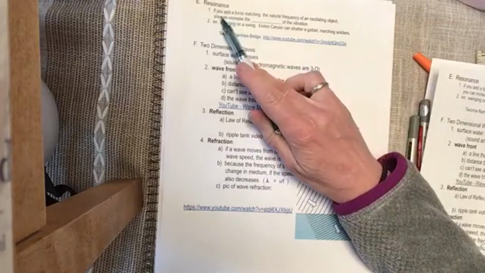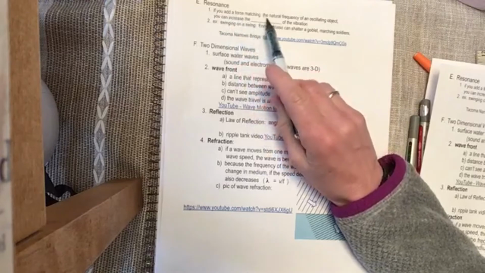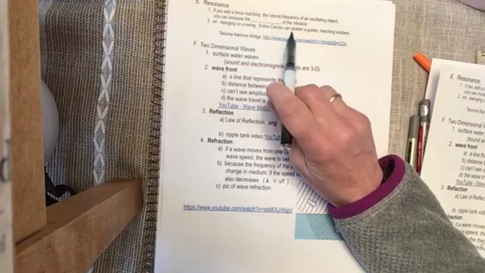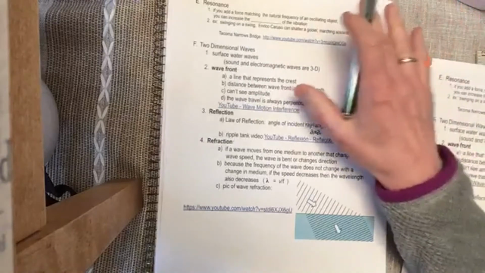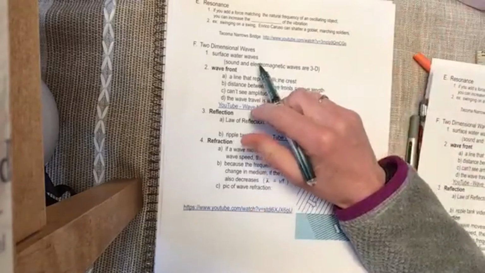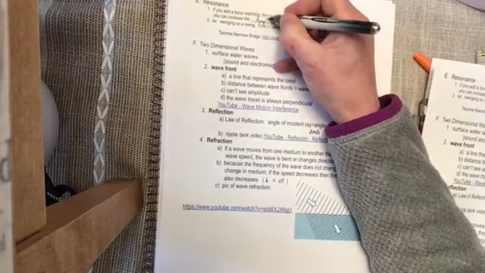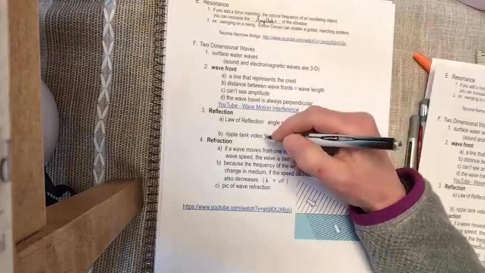Resonance, this is kind of cool. If you add a force matching the natural frequency of an oscillating object, things have this natural kind of bouncy thing that it likes to do, and if you feed into that, you can increase, what do you end up increasing? The amplitude, all right, of the vibration.